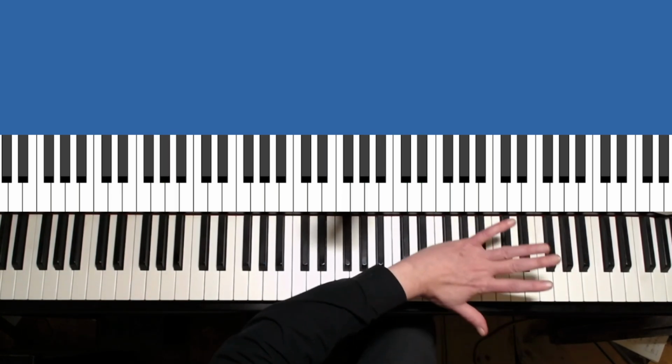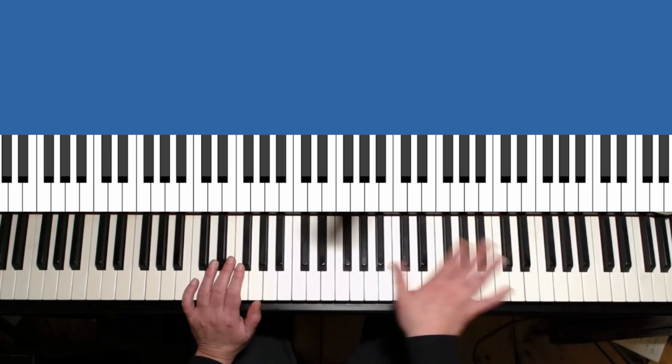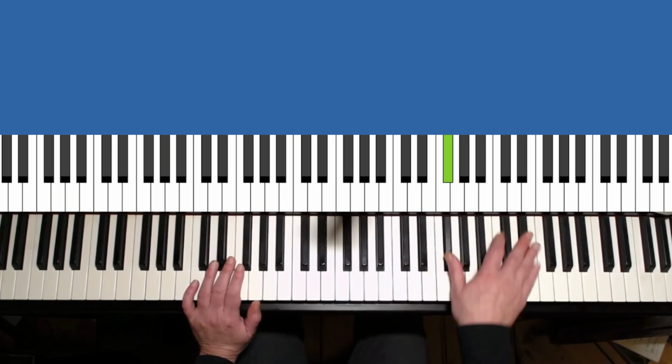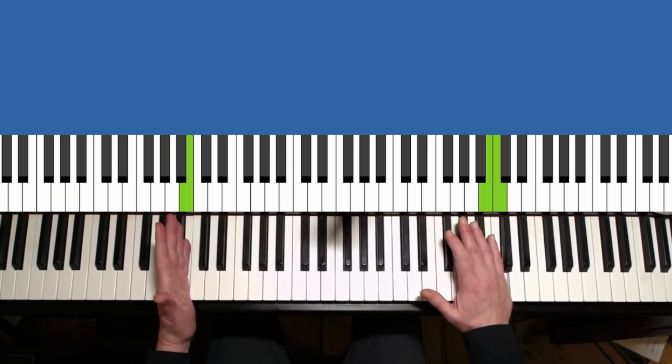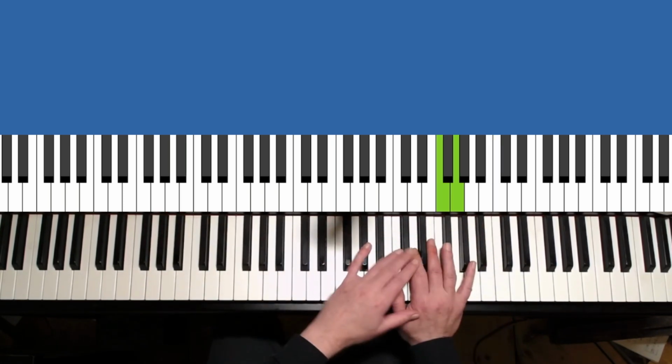Something like this, you see, and then you just collect a couple of those ideas, practice, you've got to do it for a while, and then you're a boogie piano player.